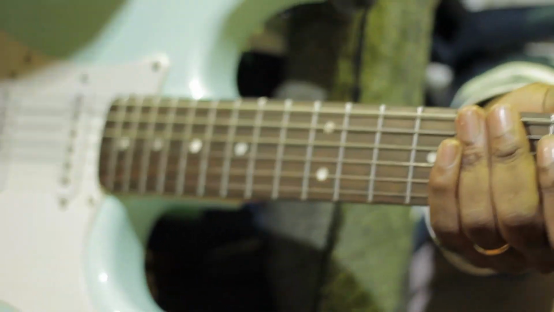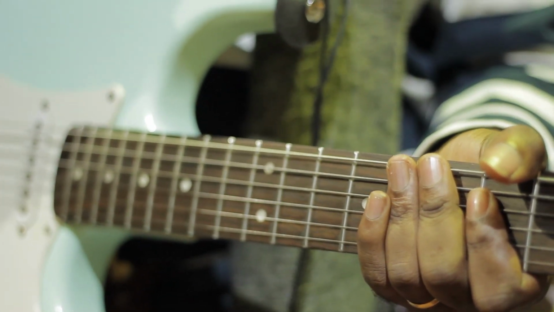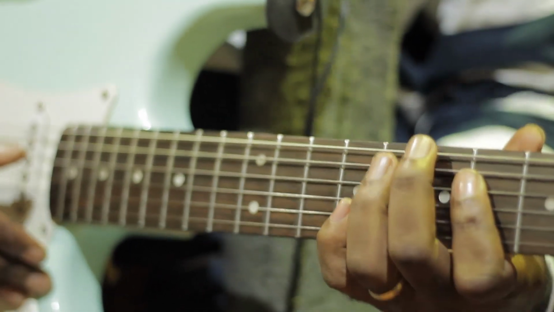This is how you can improvise when you're using the triads as the basic foundation for your improvisation.